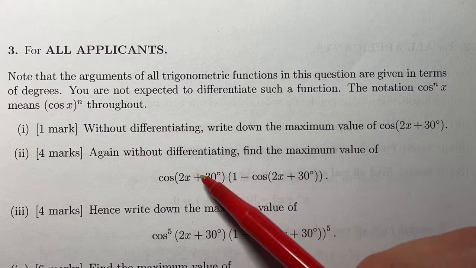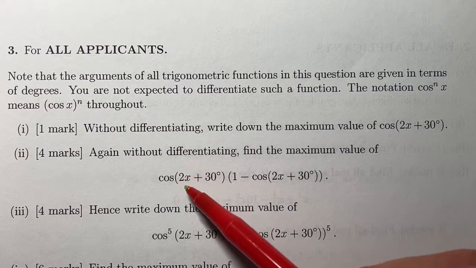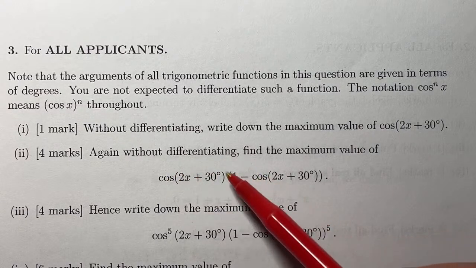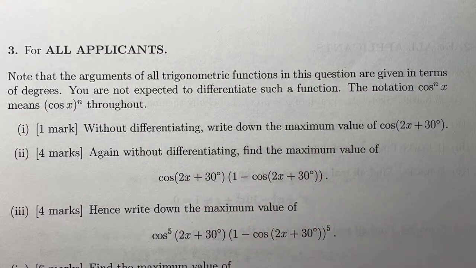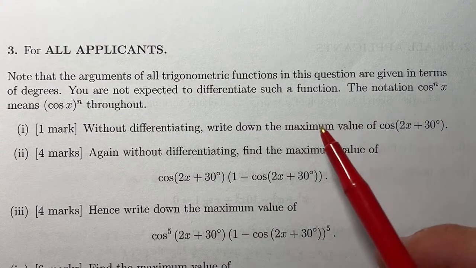So you can treat this as t times 1 minus t squared, because this and that are the same. And then you find the max for that. The max is 1 over 4, yes. Yeah, turn that into a quadratic, right?